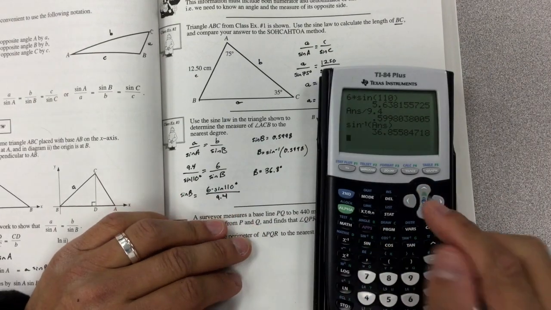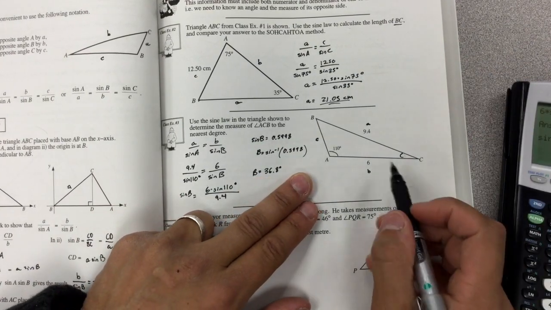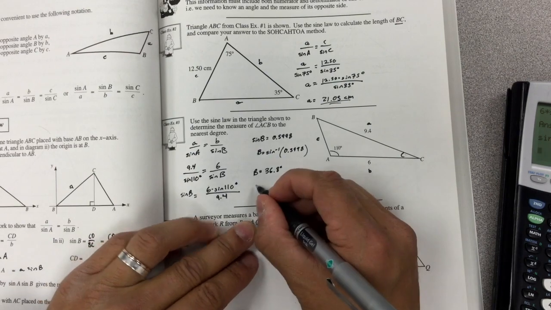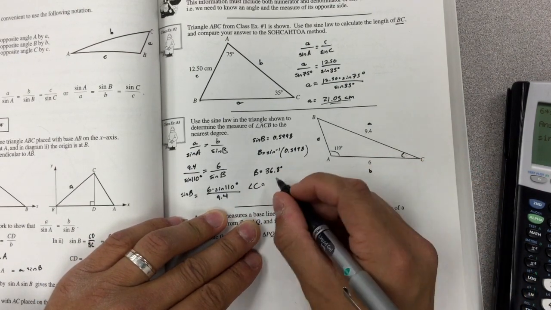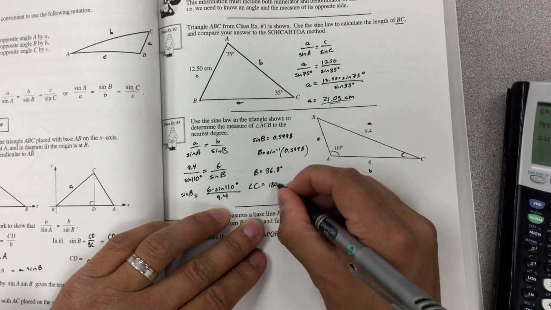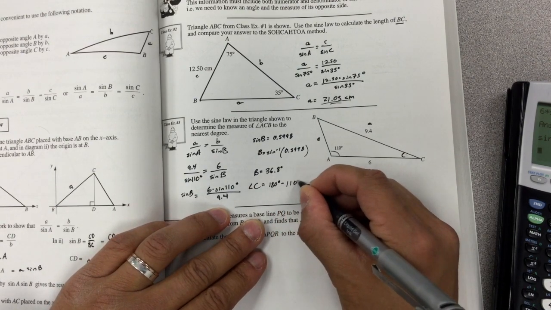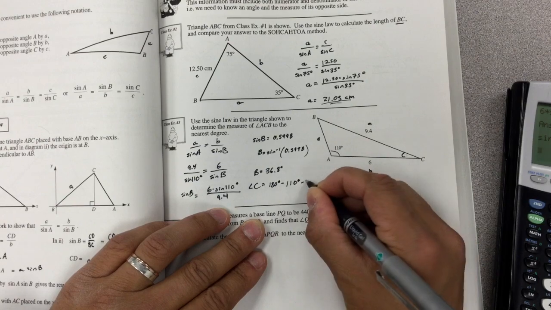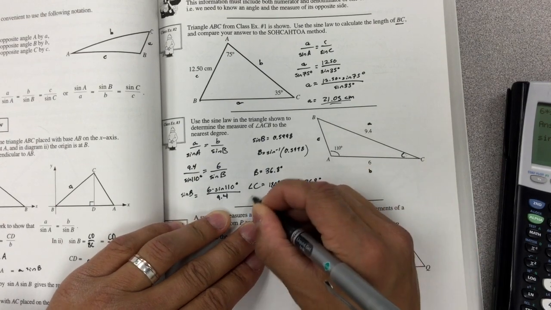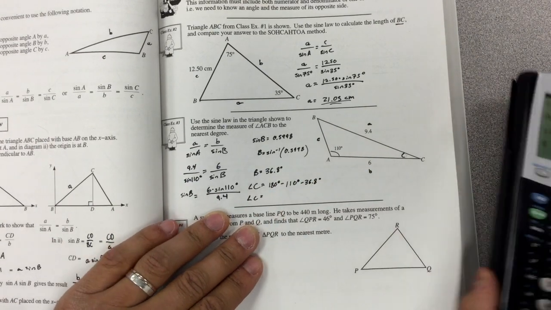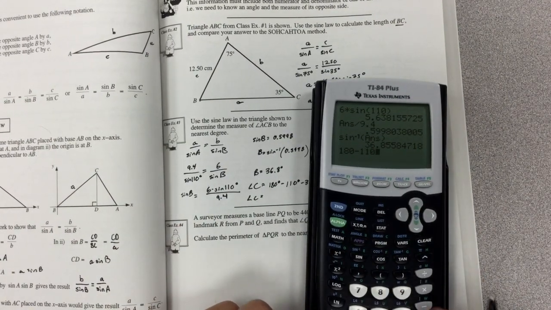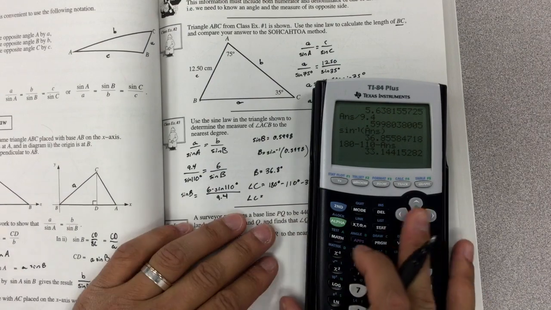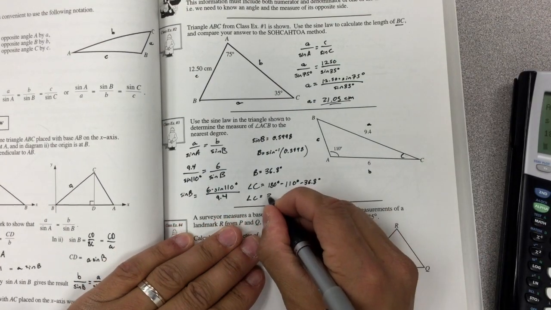Now, remember, all angles in a triangle add up to be 180 degrees. So that means angle C right here is going to equal 180 degrees, subtract 110, subtract 36.8 degrees. And my angle C is going to equal 33 degrees to the nearest degree.